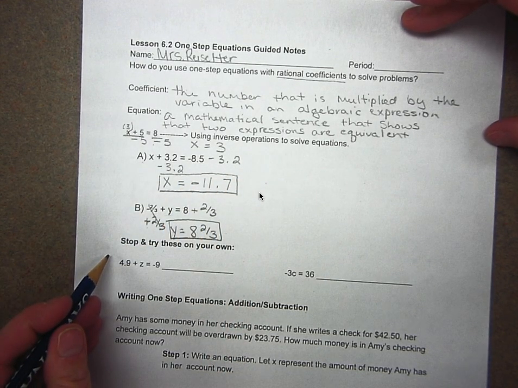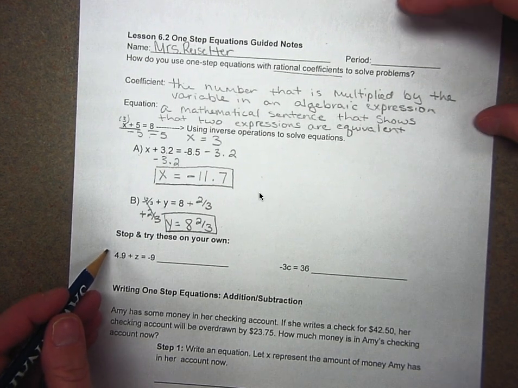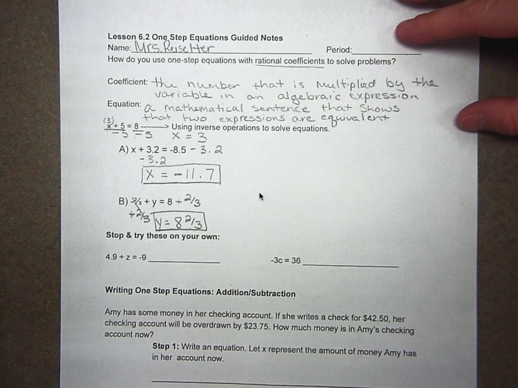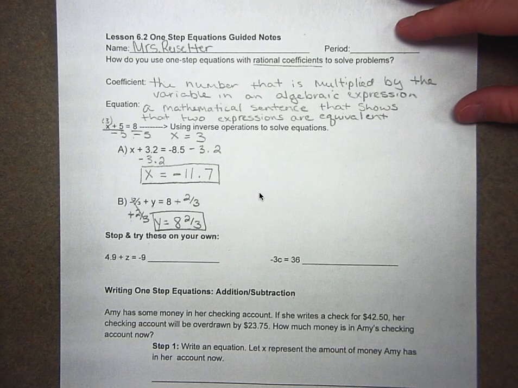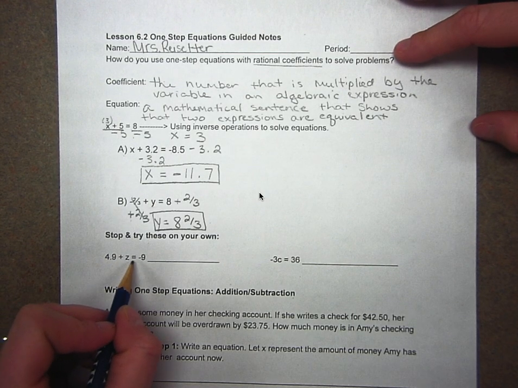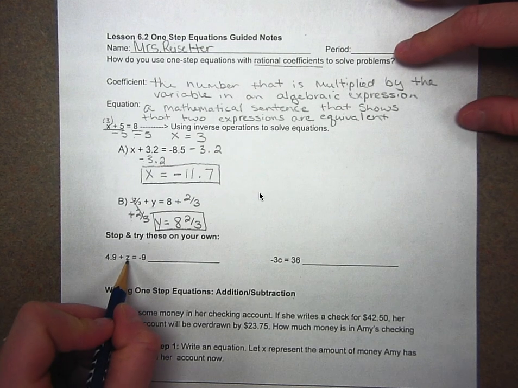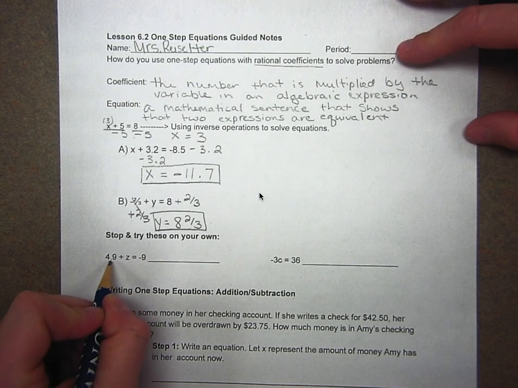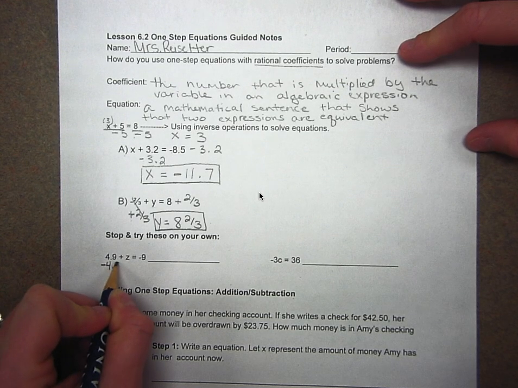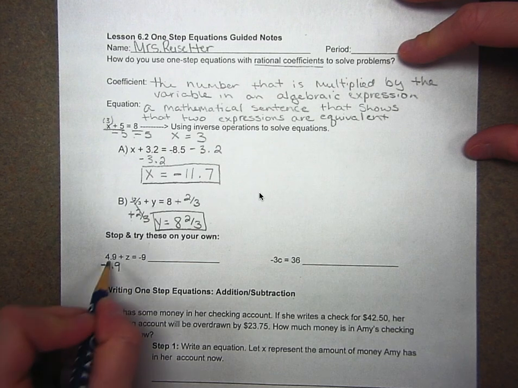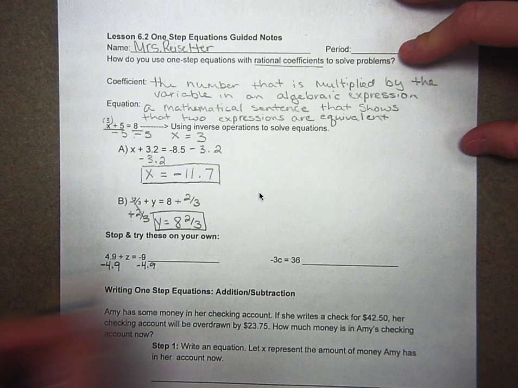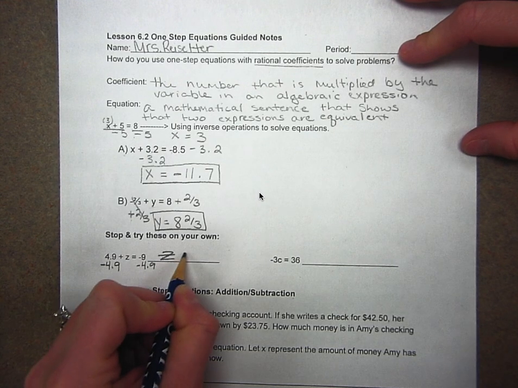Now I want you to pause the video right now, and I want you to try these on your own. Alrighty, so 4.9 plus z equals negative 9. So to leave just z alone on the left side, I have to get rid of a positive 4.9 by taking it away. So I'm going to minus 4.9. If I minus 4.9 on the left, I need to minus 4.9 on the right. I'm just left with z equals.